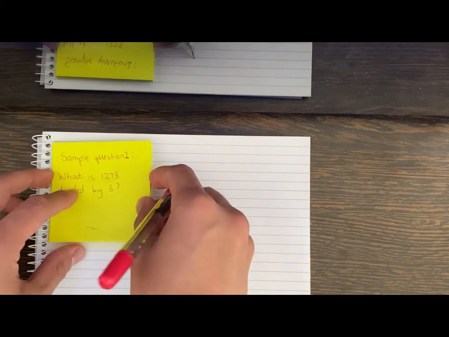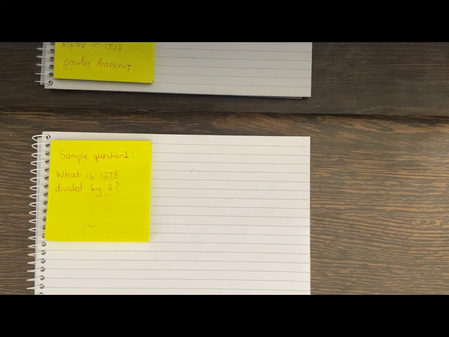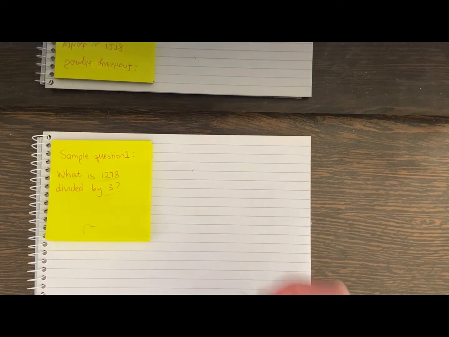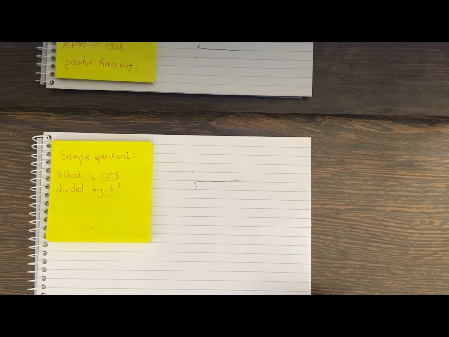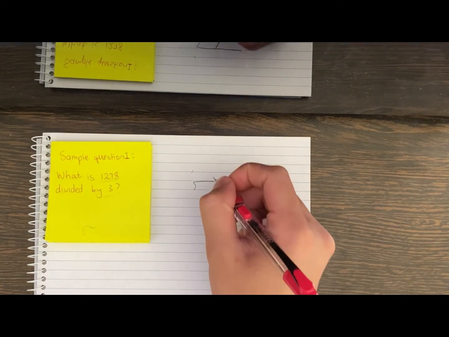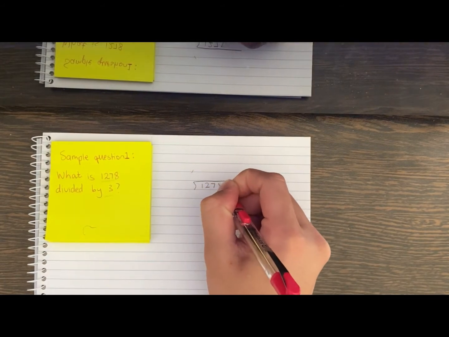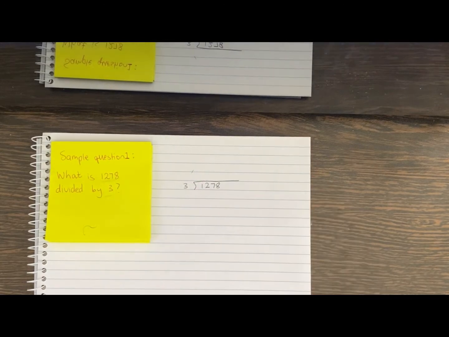And to begin, we've got this sample problem here, and the first step would be to rewrite the question in the right format. The way that you would do this is you first draw this long division symbol, and you need to separate the divisor and the dividend. So I'm just going to write 1278 here and 3 on the left here.